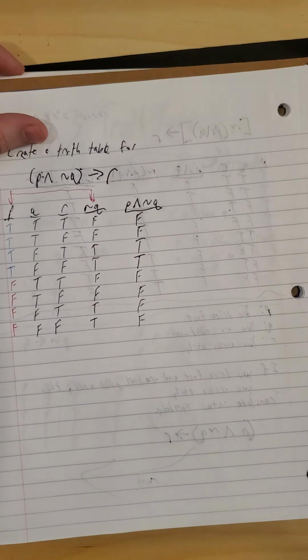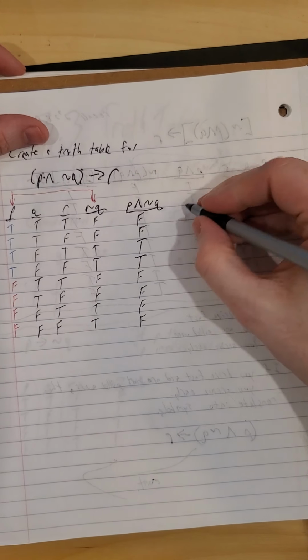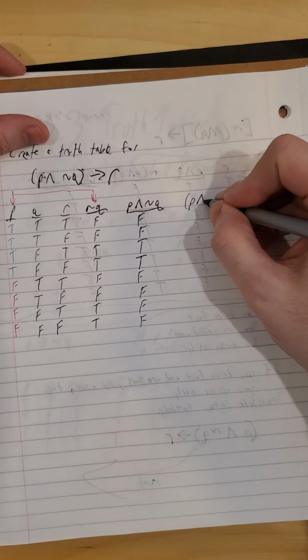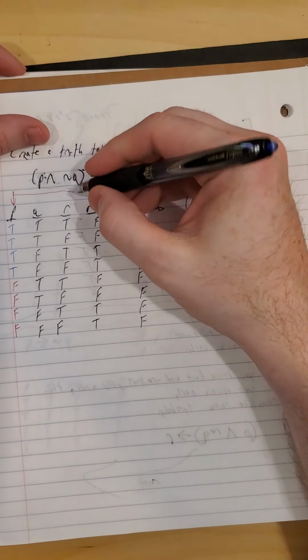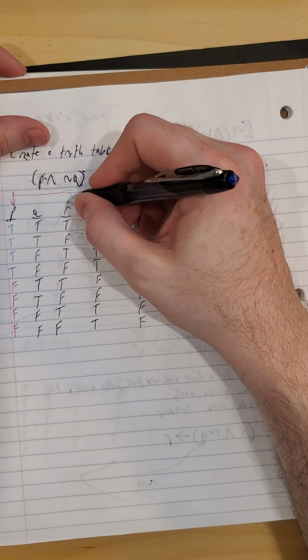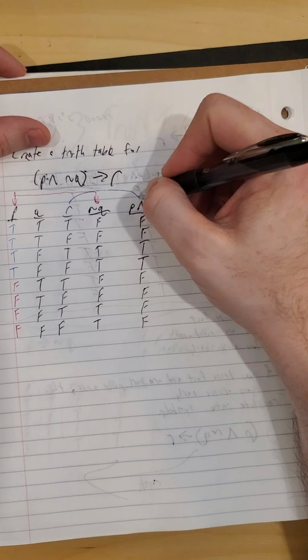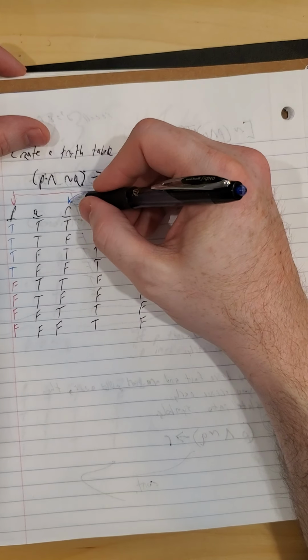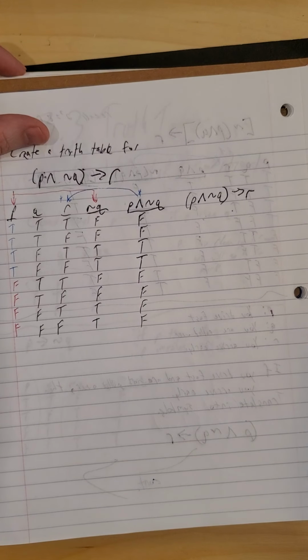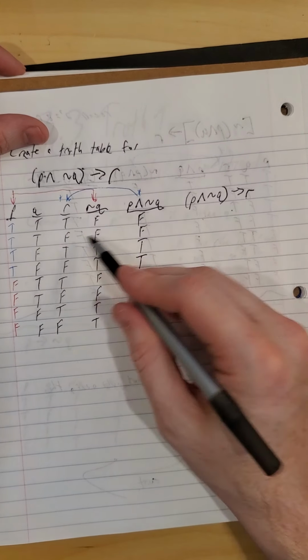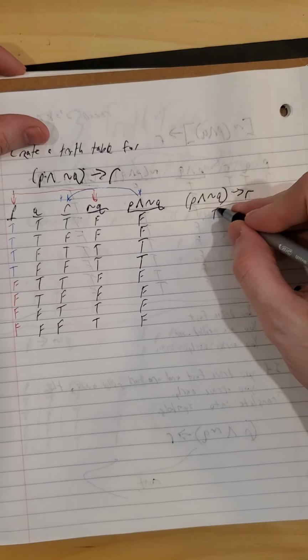So now I have everything in the parentheses. Now I'm ready for my final column. So P and not Q together, implies R. So this time we're starting here, ending here. So I have a false followed by anything. That is true.